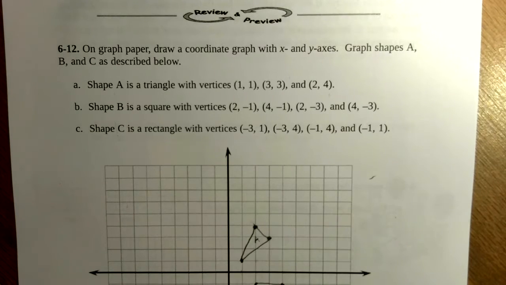Make sure to label it so that we know what it is, so that when Mrs. Joseph or I are looking back at your work, we can know what's going on, or you can when you do your homework checks or are reviewing for your test.